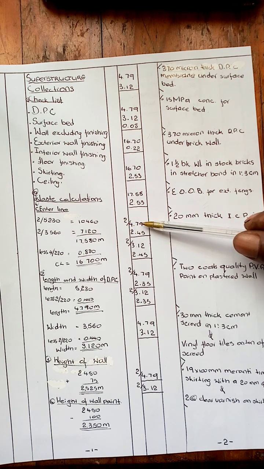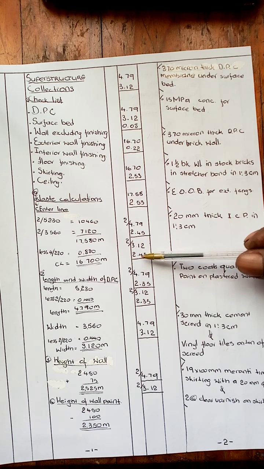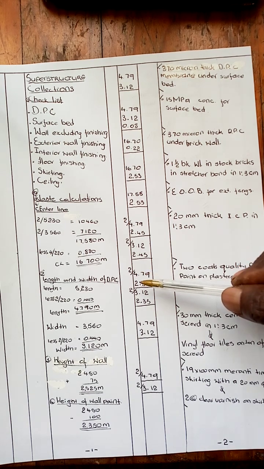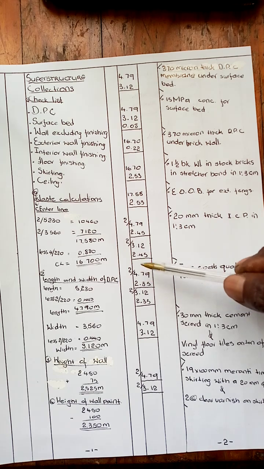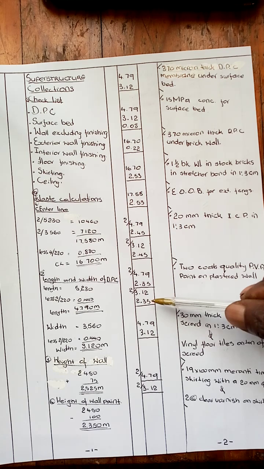In fact, this one is the length. There are two sides that are 4 meter 790. That's the length, and there are two sides that are 3 meter 120, which is the breadth, and their height is 2 meter 450 by 2, as we have said. And close your bracket. Open another bracket. 2 coats quality PVA paint on plastered wall. 4 meter 790, 2 meter 350 by 2, 3 meter 120 by 2 meter 350 by 2.